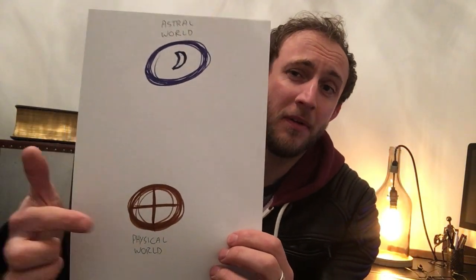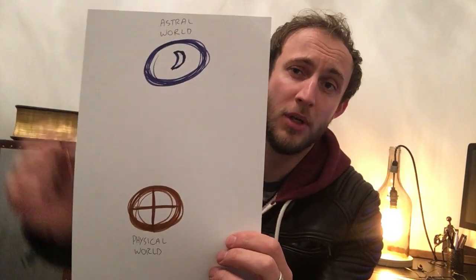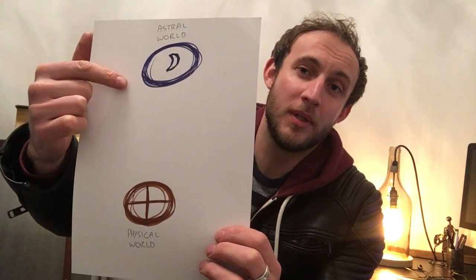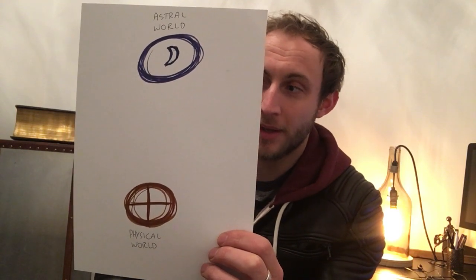So we basically have the physical world where we are now, and the astral world or other world. What you're essentially wanting to do is tie those two worlds together. So what happens in the physical world will happen in the astral world, and what happens in the astral world will happen in the physical world. So these two worlds essentially mirror each other. What happens in one must happen in the other. Maybe not exactly, but as best it can manifest, it will.